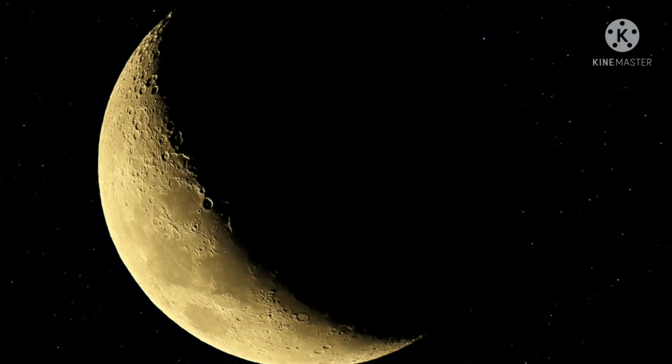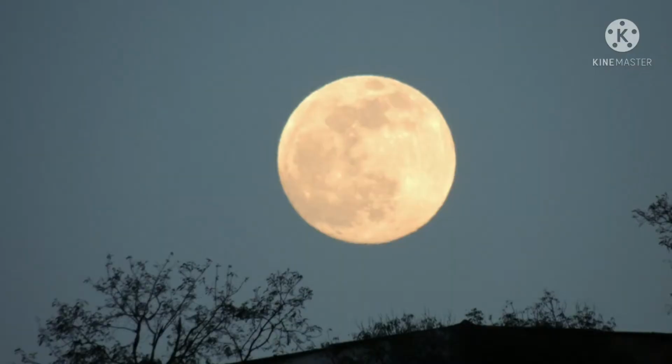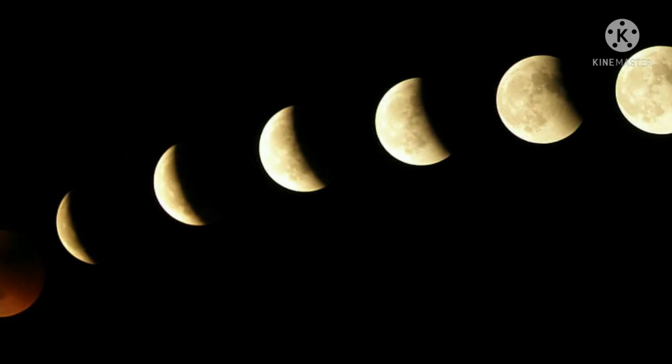Children, in this session we are going to learn about the phases of the moon. Children will try to know a few things about the moon. Have you ever observed the movement of the moon in the sky? Does the moon appear at the same point at a particular time every day? Is the shape of the moon the same every day?